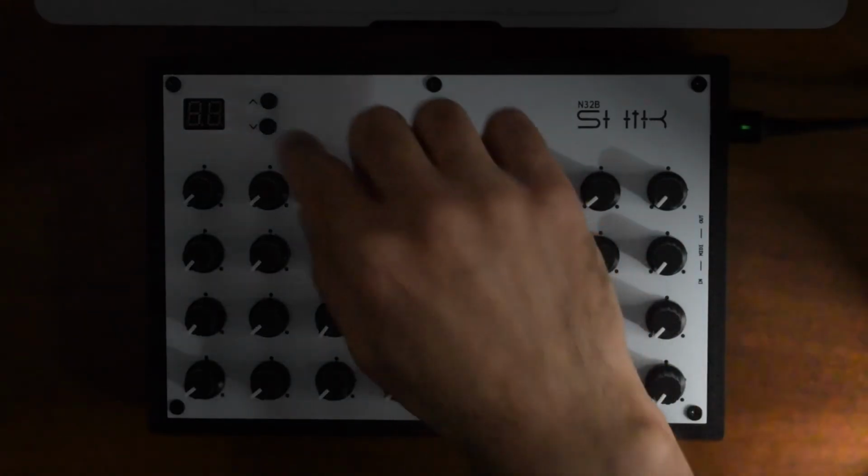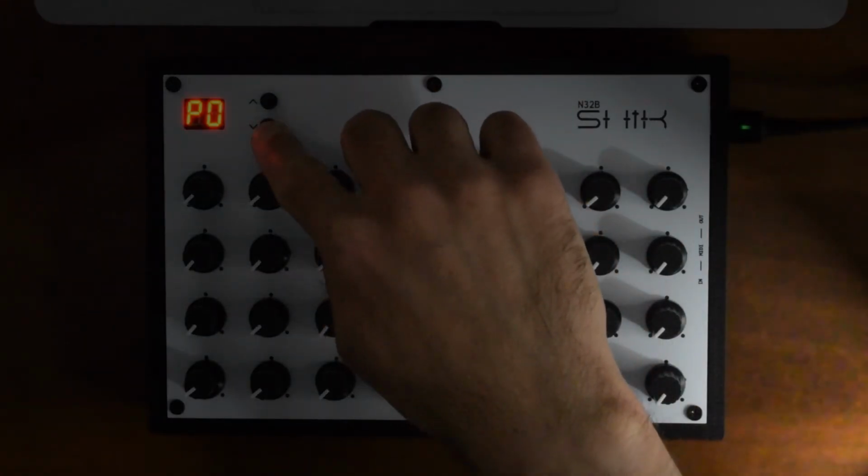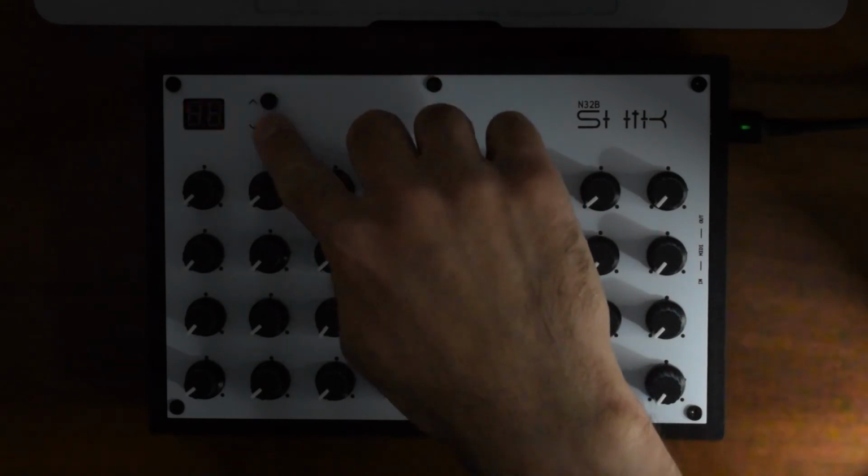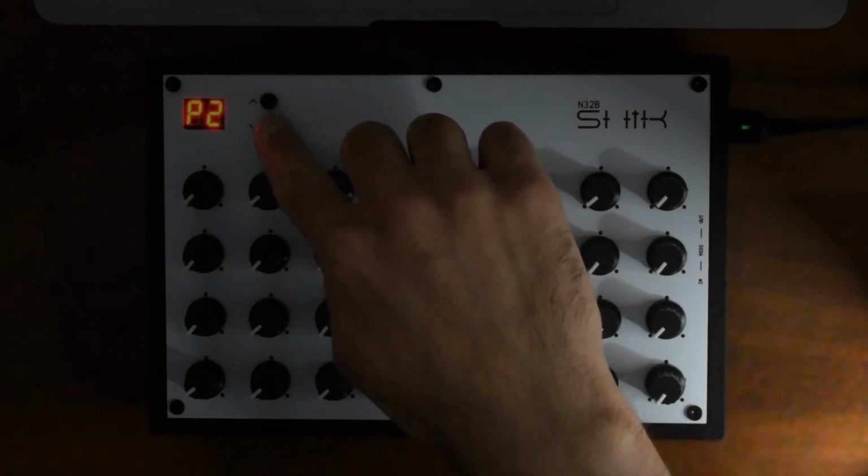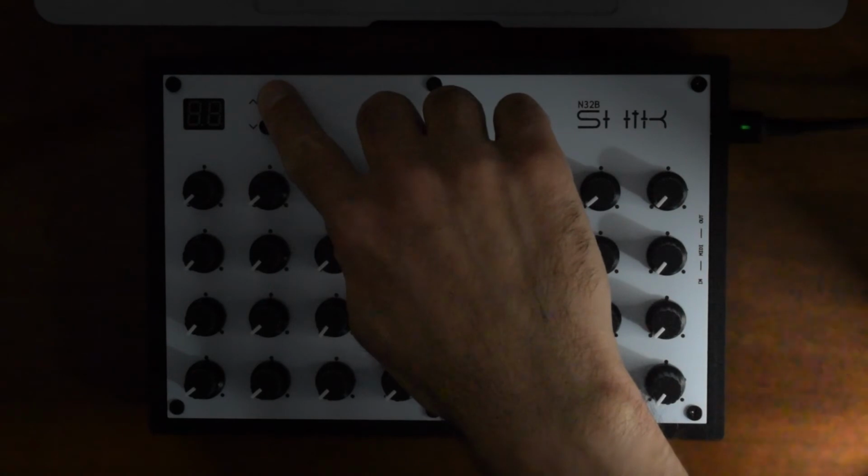Press and hold the down button until it shows the current preset number. Now press up or down to cycle between presets. Hold the up button to return to the channel selection mode.